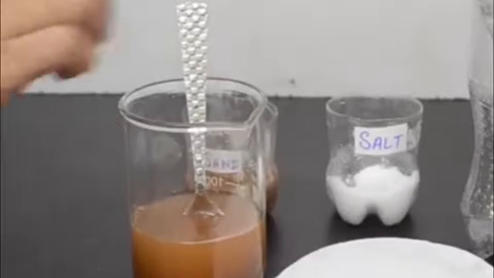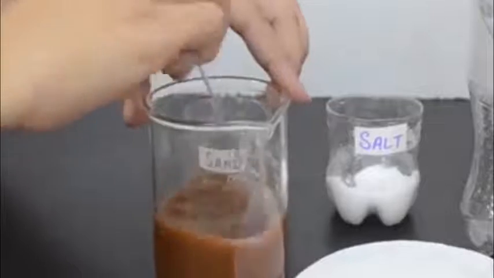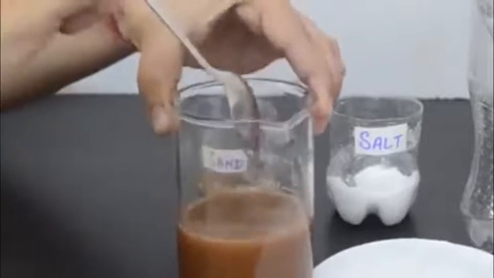First add some water to the mixture and stir it well. While stirring, the salt will dissolve. Next, keep the mixture aside for some time. After a few minutes, you can see that the sand will settle down.